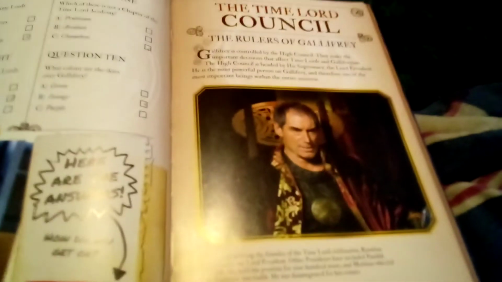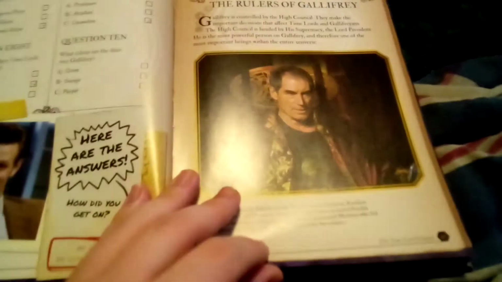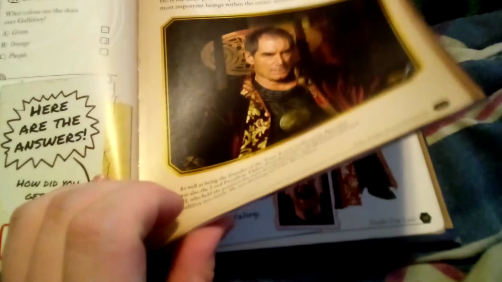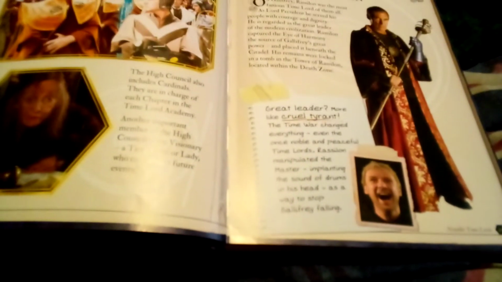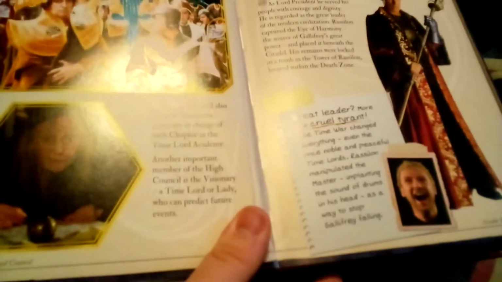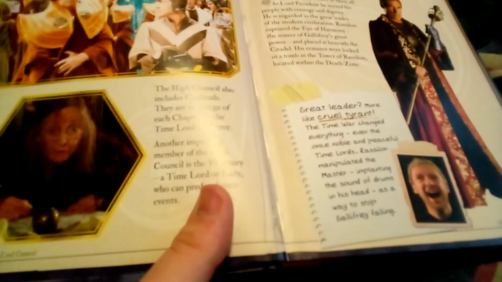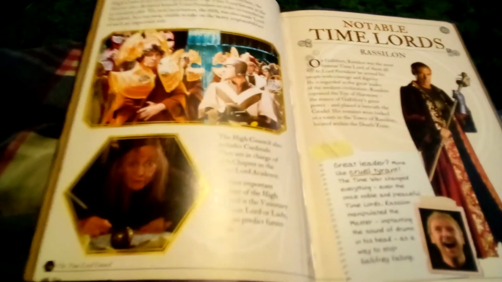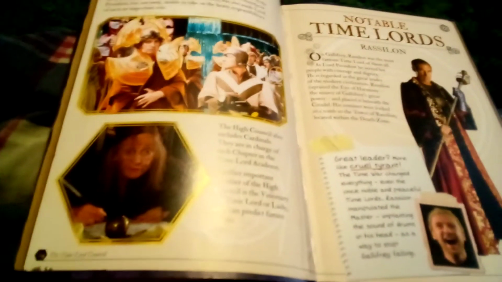Yeah, Rassilon, well, at first I thought he was a bit of a good guy, but it turns out that in The End of Time part 1 and part 2, he had done some terrible things, like forcing the Master to look into the untempered schism. And Rassilon, in a way, wanted Earth to become the new Gallifrey.